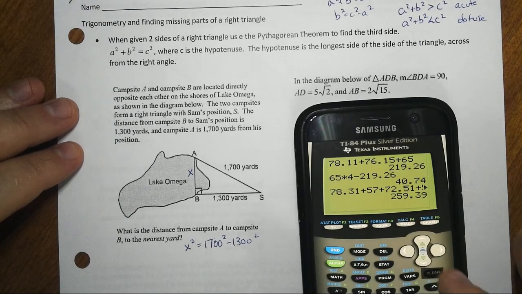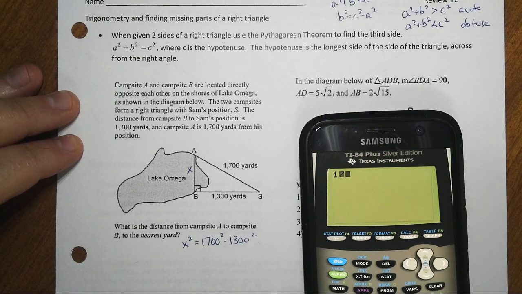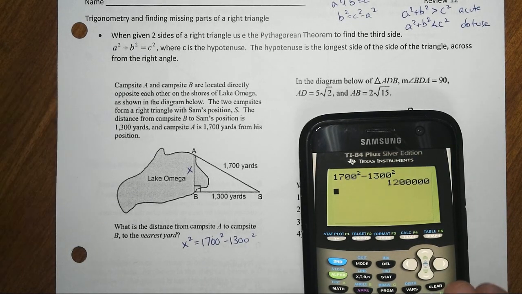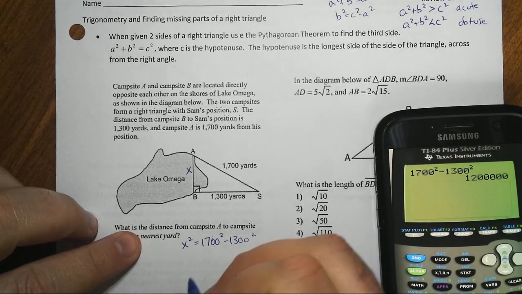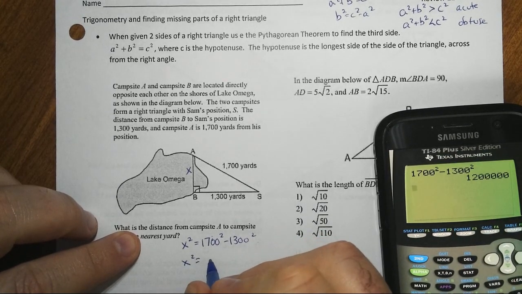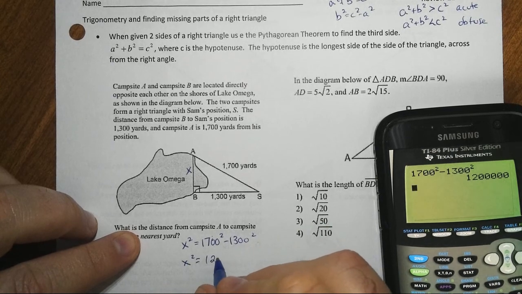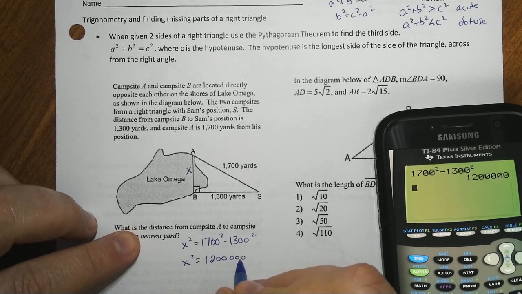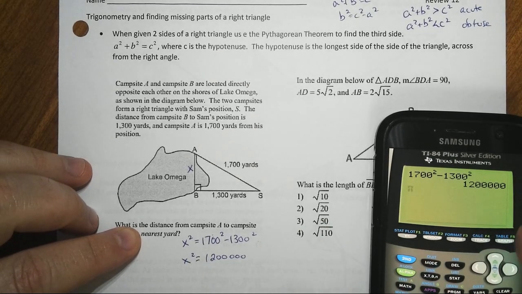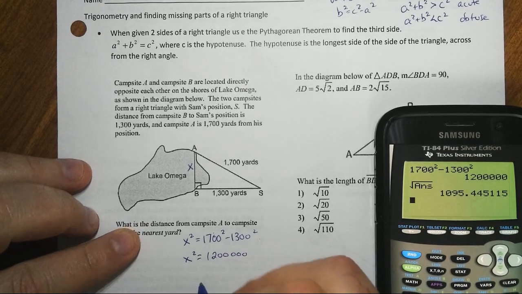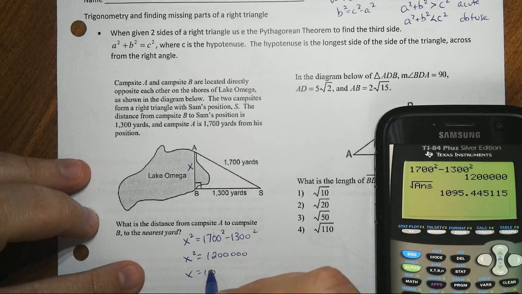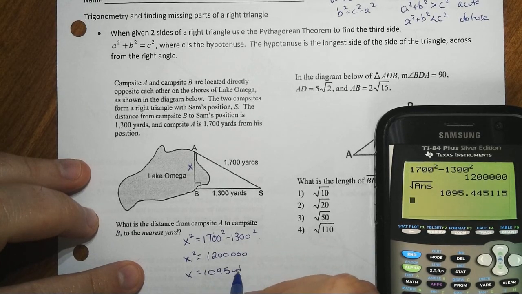If we bust up the calculator again, 1,700 squared minus 1,300 squared. And it says nearest yard, so we're going to get a decimal here. And it's 1,000,000, looks like 200,000. All right, and then we'll take the square root of the answer, and nearest yard would be 1,095 yards.